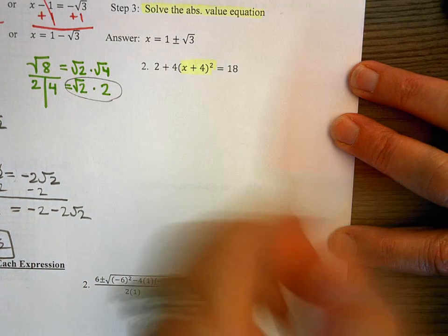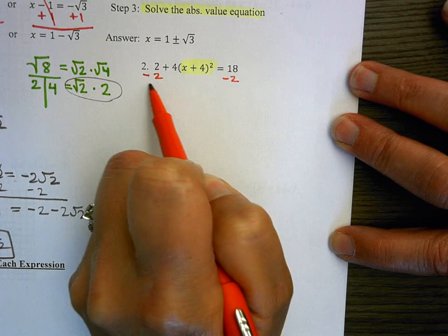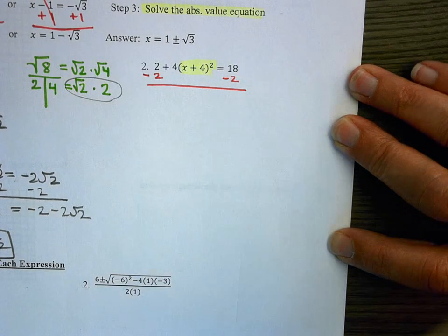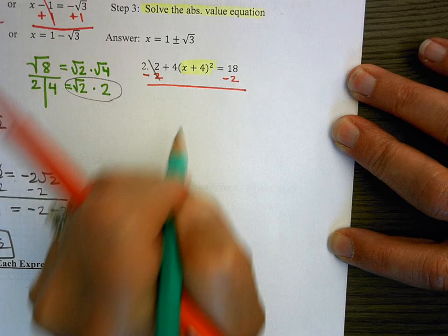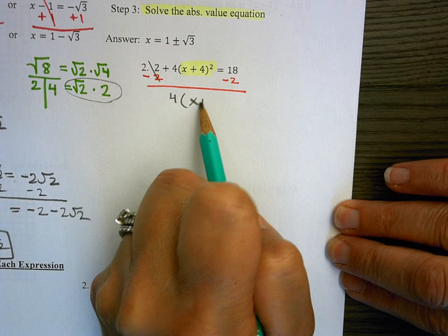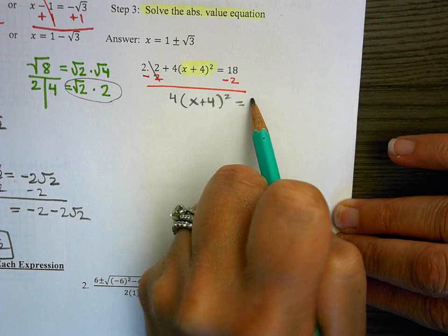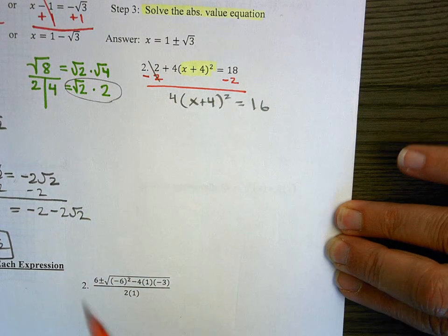So I want to move the 2 by subtracting it over to the other side first. That will give me 4 times x plus 4 squared, and 18 minus 2 is 16. And then divide both sides by 4.